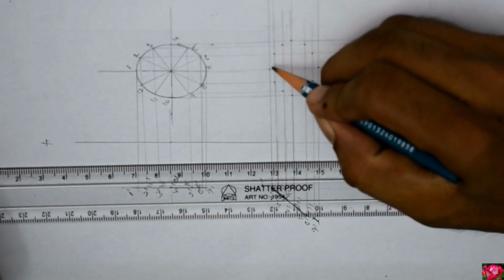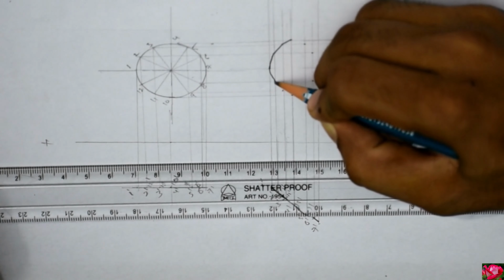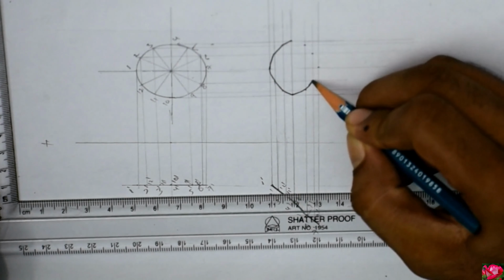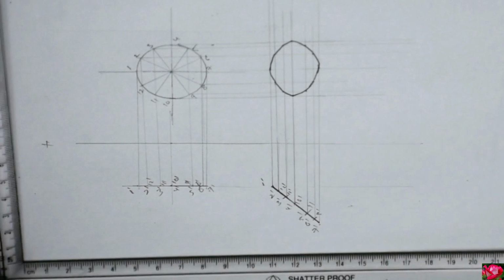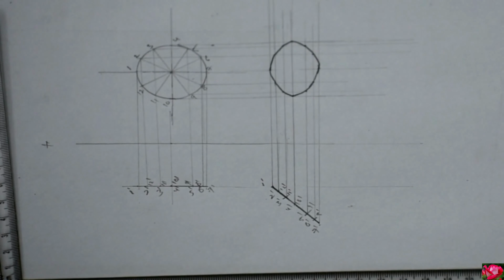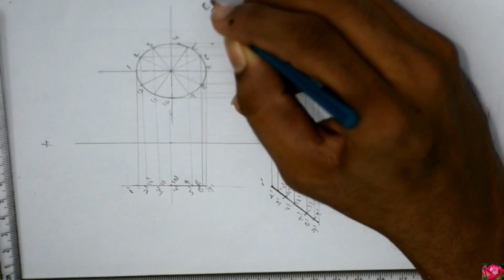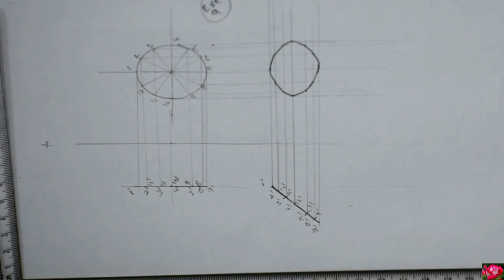So with free hand I can easily join these now to get the ellipse, which we have seen earlier, that if a circle is tilted at an angle, the view will be an ellipse. So this was our exercise number 9. This is the front view and top view.